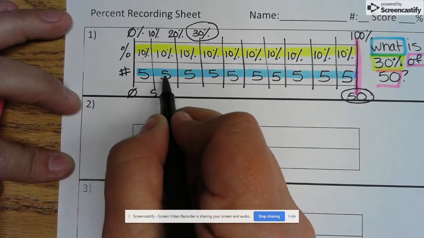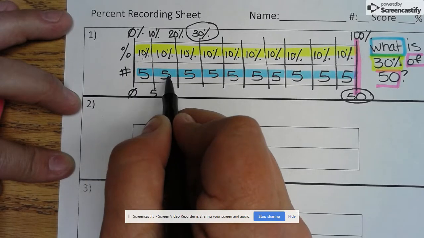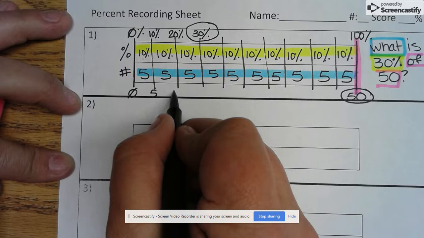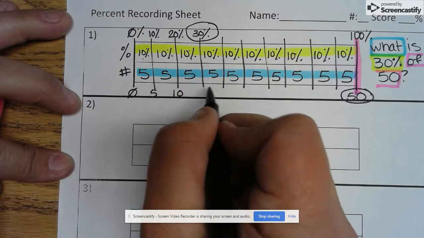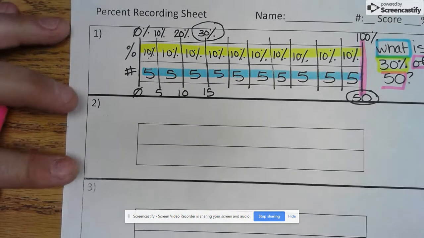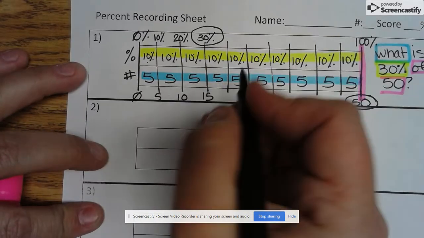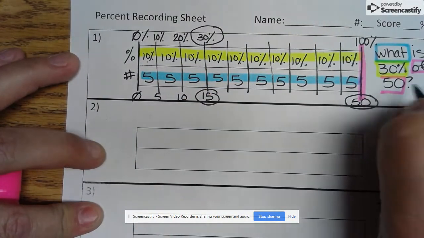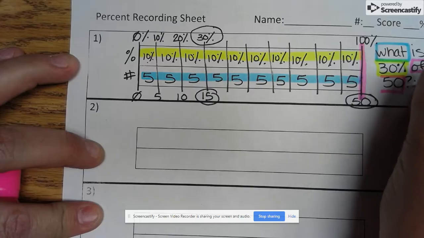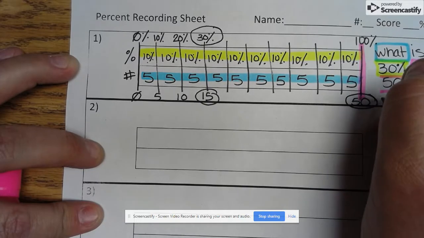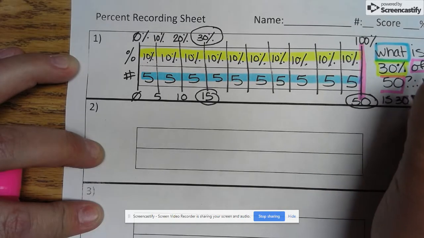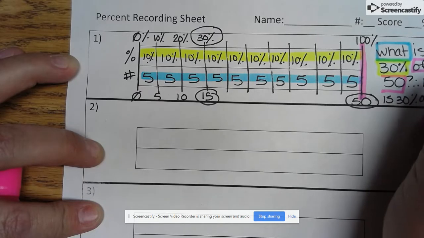So 5 plus 5, so 10% plus 10% is 20%. 5 plus 5 is 10. 10 plus 5 is 15. So now we have our target number. What is 30% of 50? Therefore, 15 is 30% of 50.